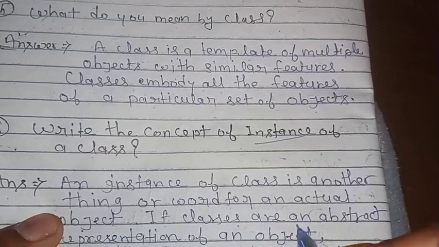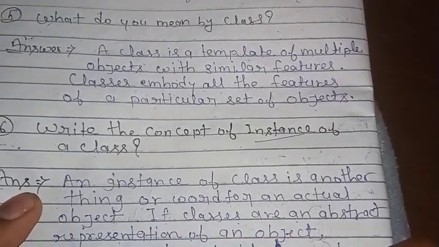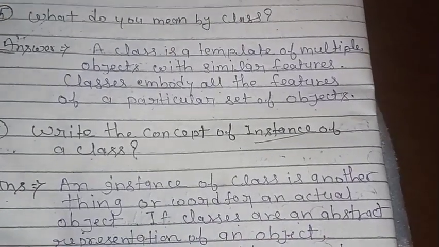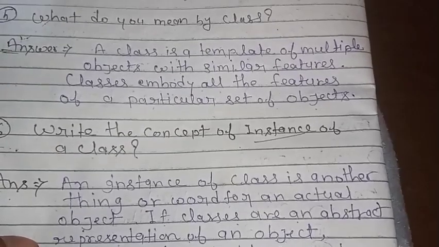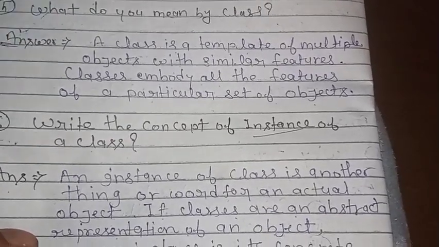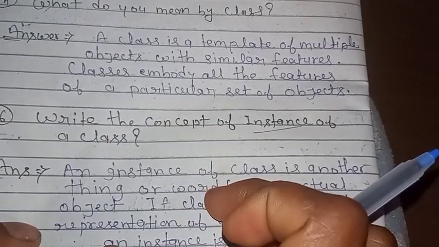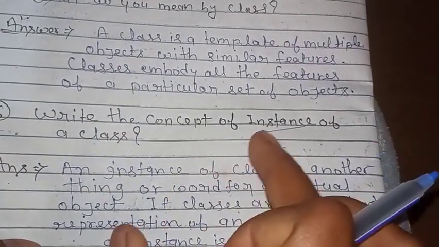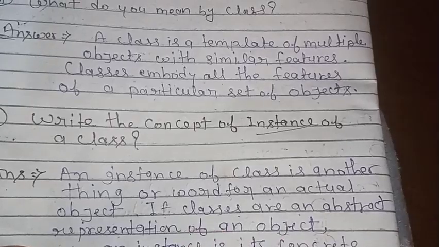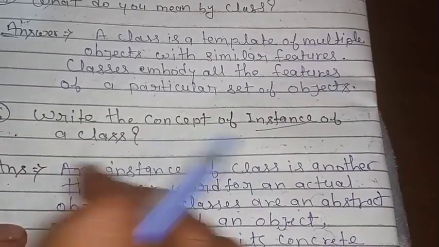If classes are an abstract representation, an instance is a concrete representation. An instance is a concrete representation of the class. Are you understanding?